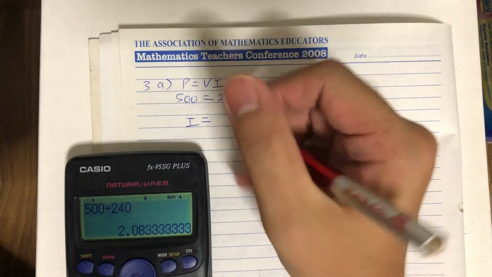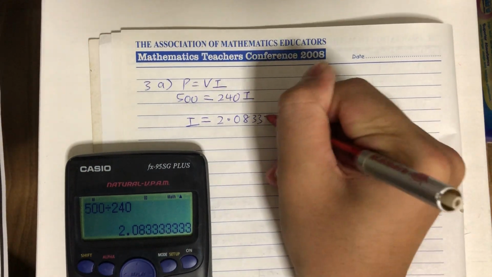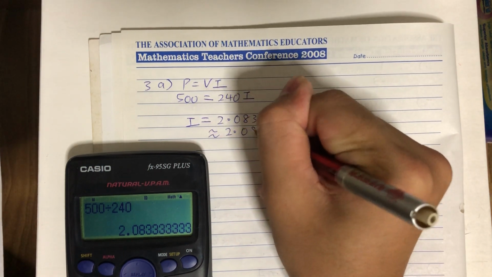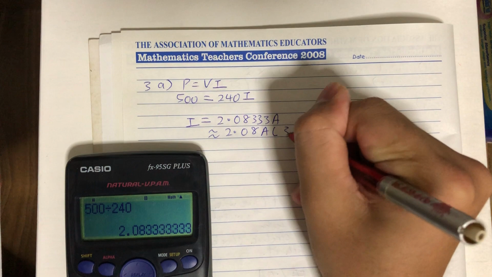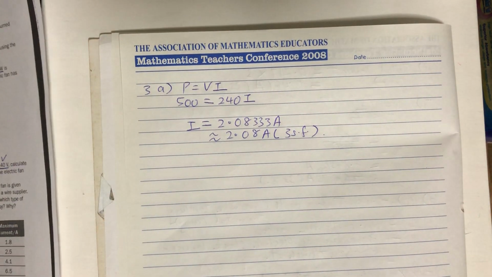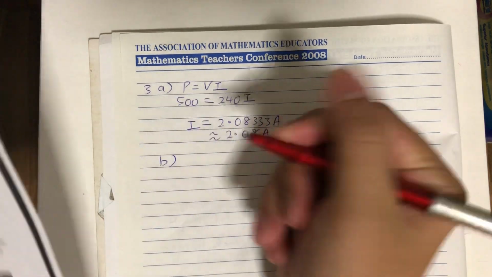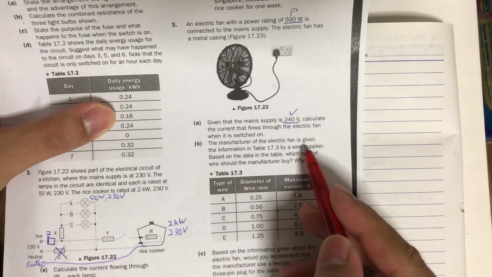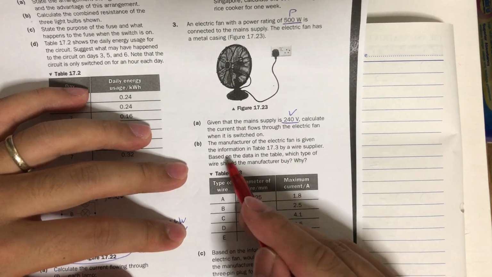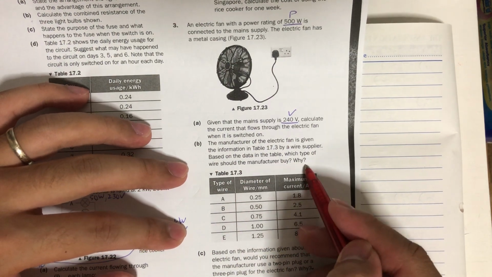Okay, 2.08333 amperes. Leave it to 3 SF. Okay, I have 2.08 amperes. Okay, part B. Okay, the manufacturer of the fan is given the information in this table by a wire supplier. Based on data in the table, which type of wire should the manufacturer buy and why?